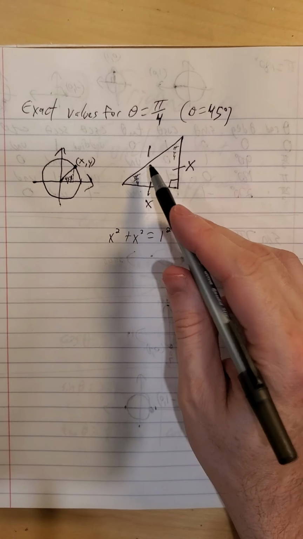So our sine of theta at 45 degrees would be root 2 over 2. Cosine of pi over 4 is also root 2 over 2. Tangent of pi over 4 is y over x, or sine over cosine. Either way, we're dividing something by itself. 1 is our result.